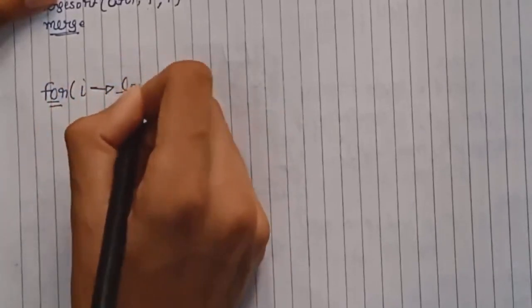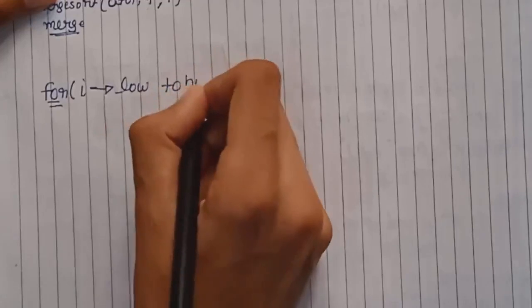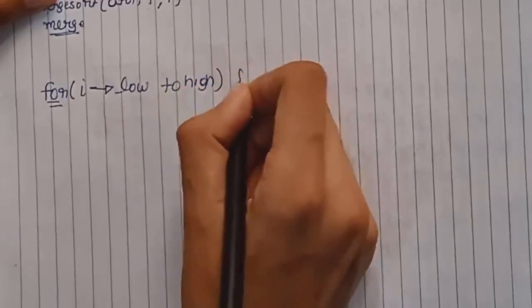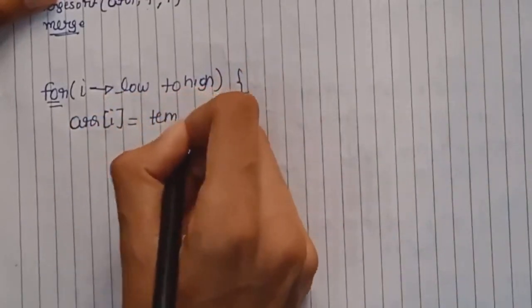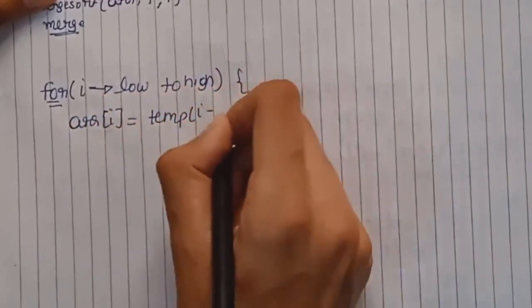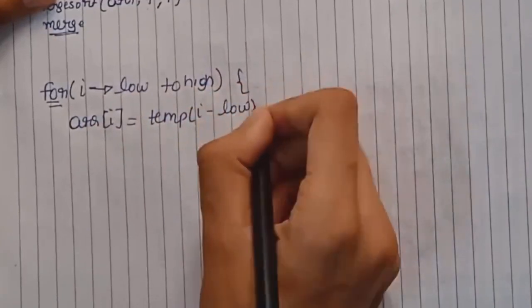So to copy the elements of the temporary array into the actual array, we need to write a for loop which will vary from low to high, and it will just copy the elements of temp into the ARR.